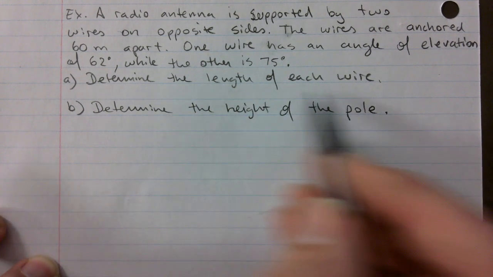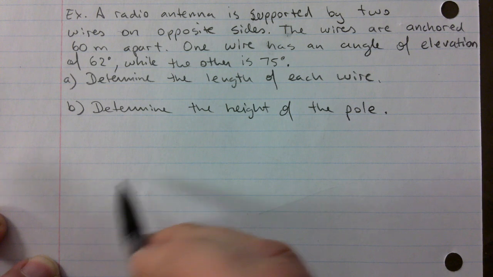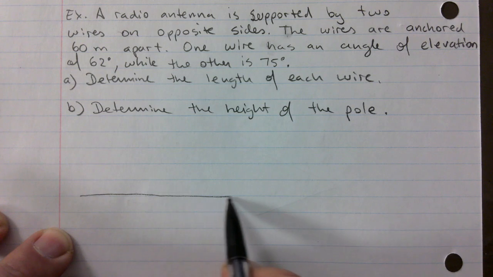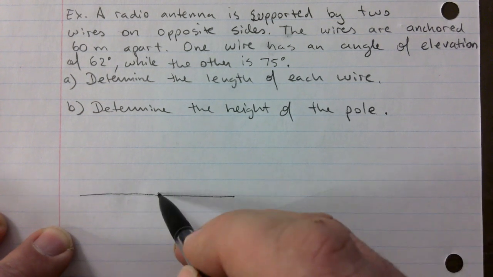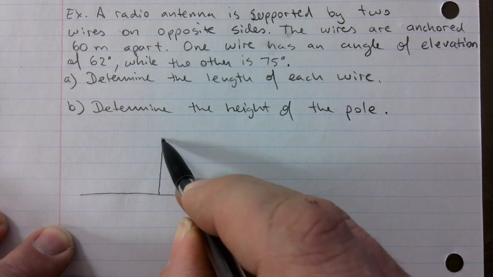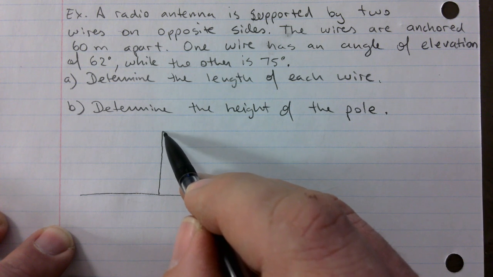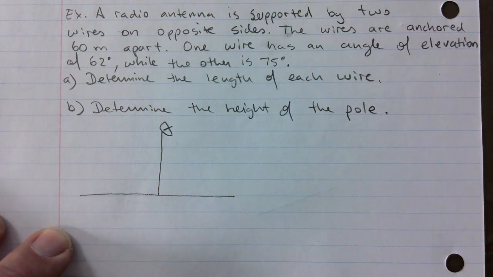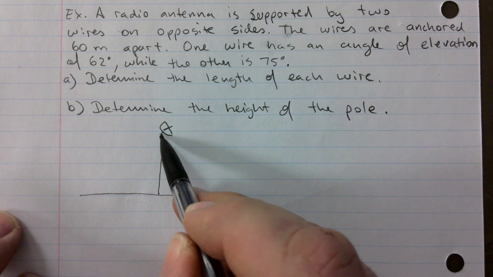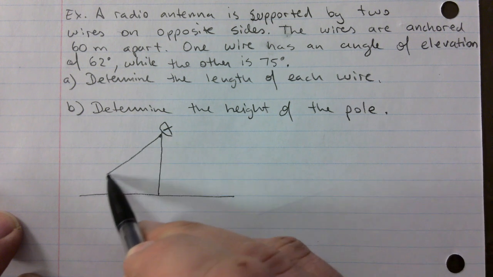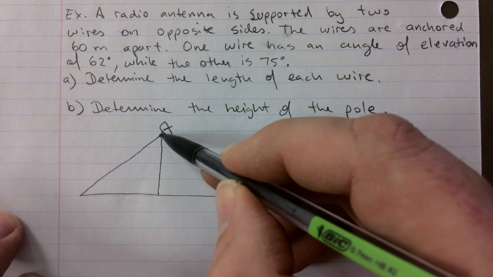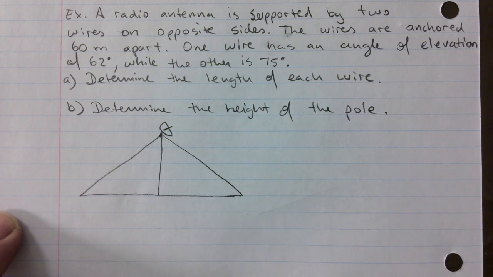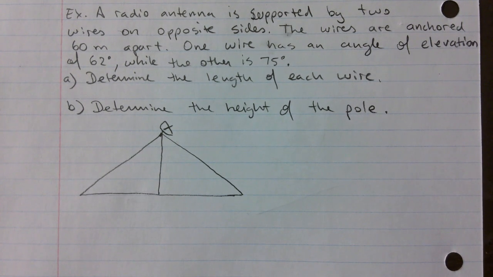It's basically just a supporting wire. Okay, so here we go. Determine the length of each wire. First of all, diagram. So you should imagine a radio antenna. There's the ground and the antenna somewhere between. And let's make it a dish or something. Radio antenna. And you have a wire going this way, and you have another wire going that way. Okay? We're going to assign letters in a bit.